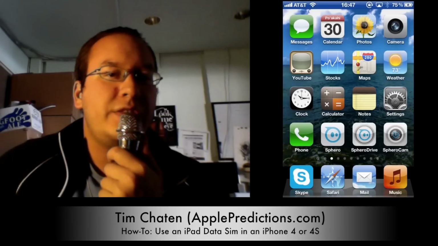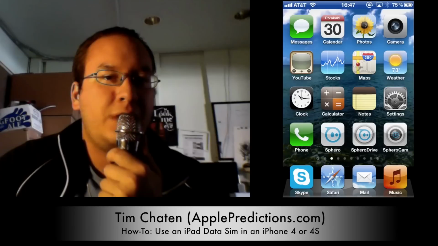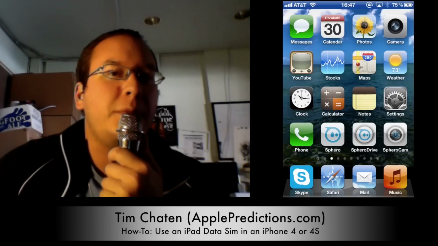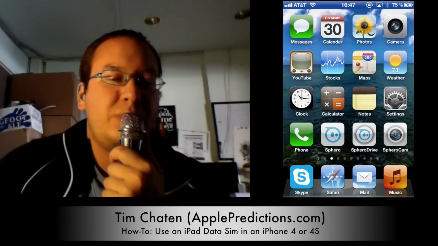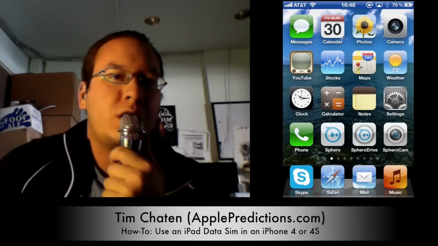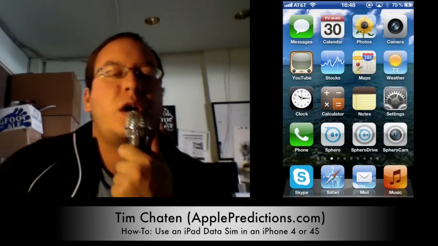So that's how it's done. That's how you use an iPad data plan from AT&T on an iPhone from AT&T. Works like magic. Works great. If you do want to switch your SIM back, you will have to disable that profile, and it should work like it normally does with your iPhone SIM card.